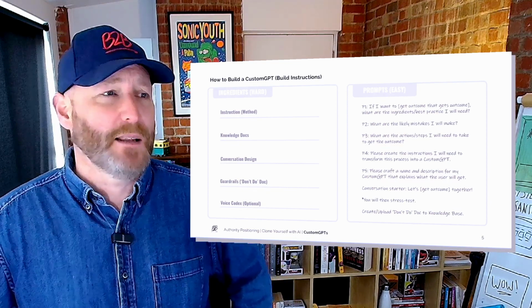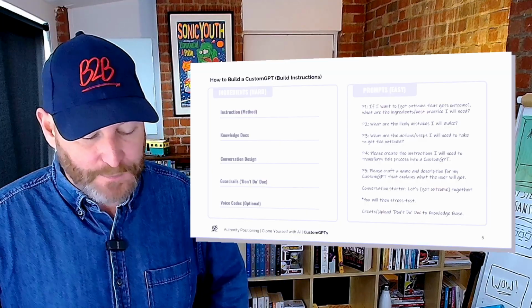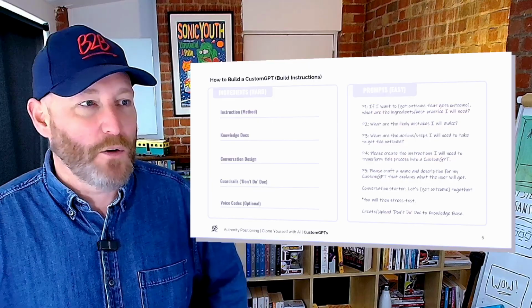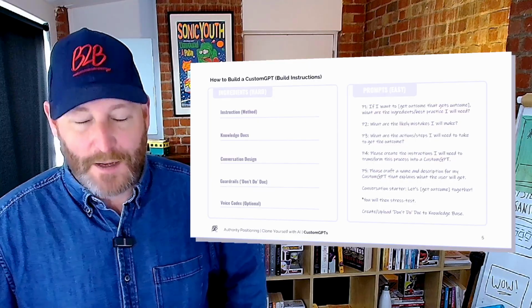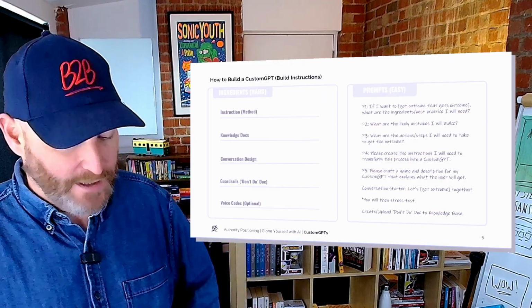Do we have any Nutella? Do we have any maple syrup? Right? And you'd pull them all together. These are the ingredients. So if you were to build a custom GPT straight up from the outset, we know that we want to create something that gets an outcome in the process of getting that outcome.